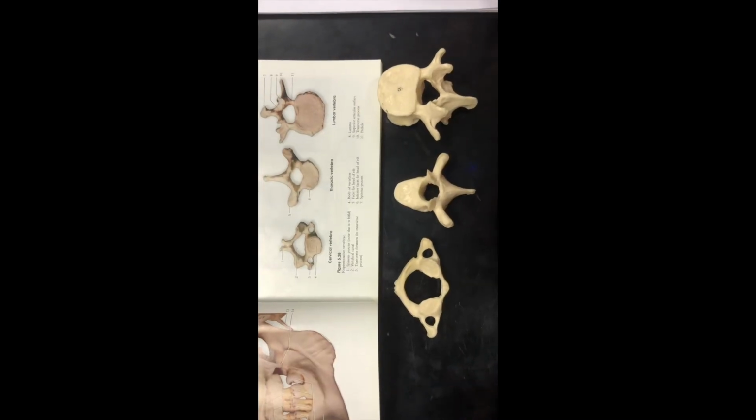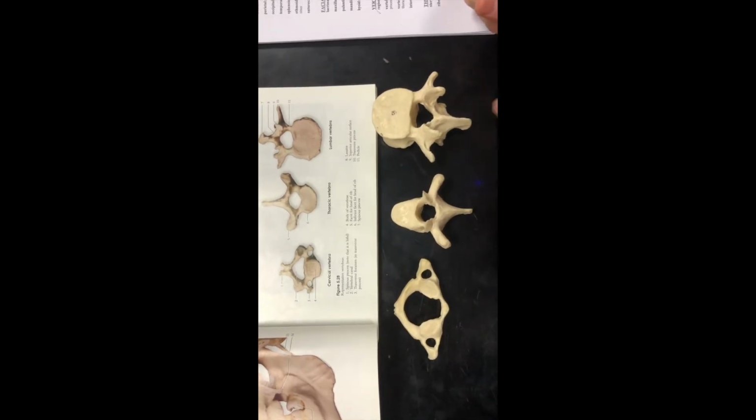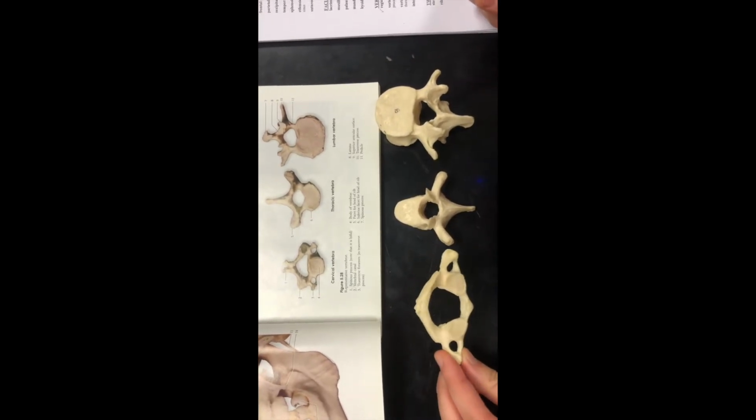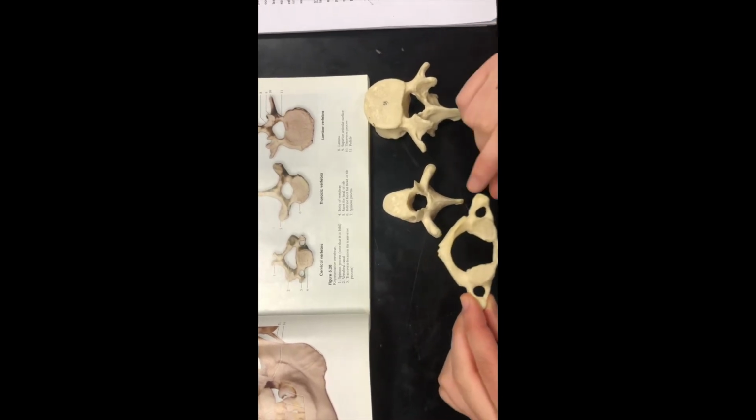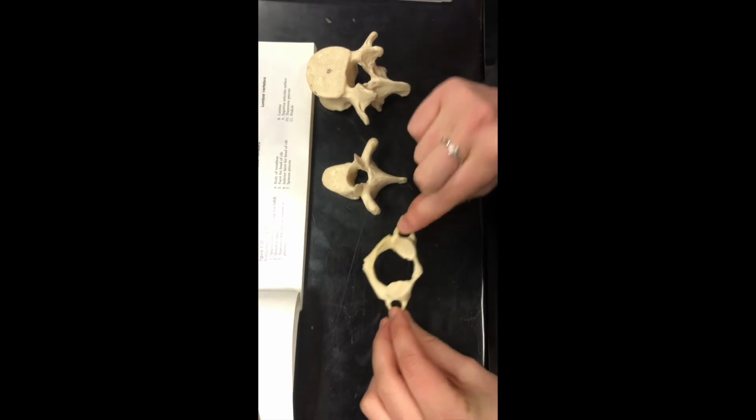So now we're going to talk about the differences between the cervical, the thoracic, and the lumbar vertebra. Here I want to point out that in the cervical vertebra, all 7 have transverse foramina, which are these holes on the sides.